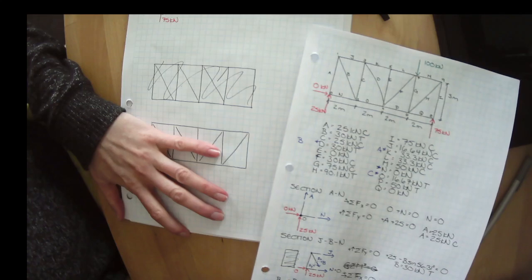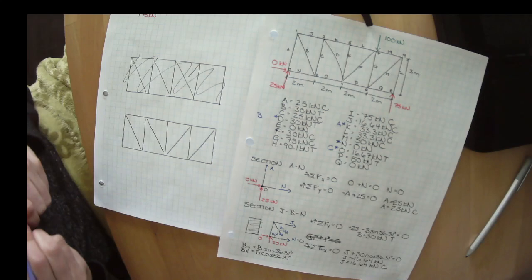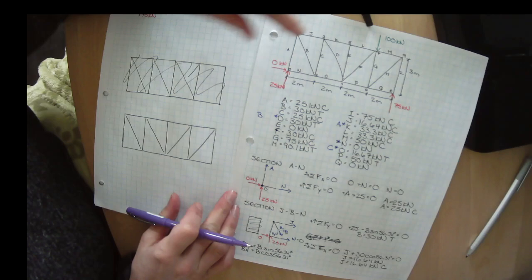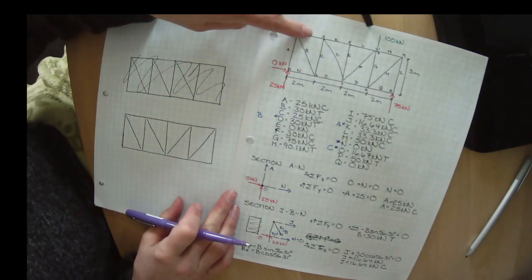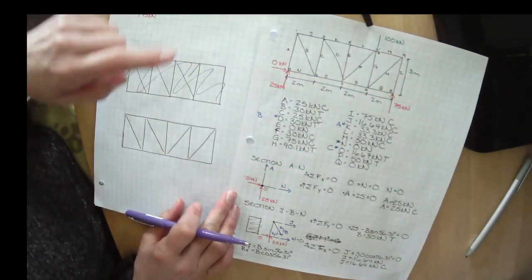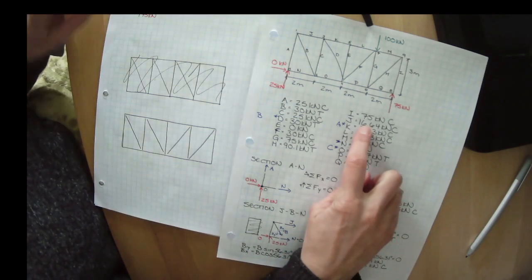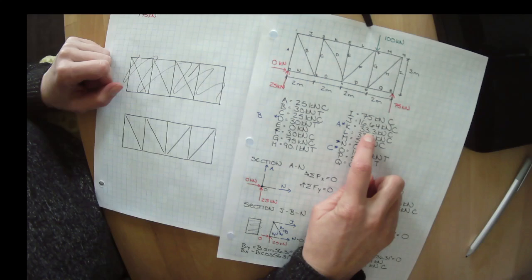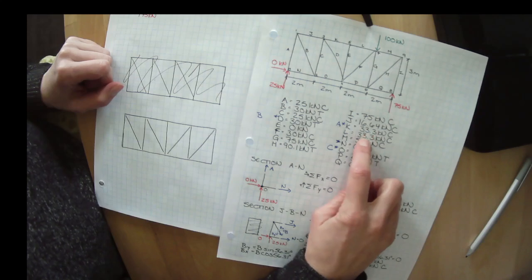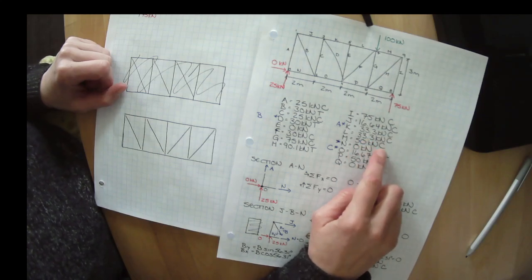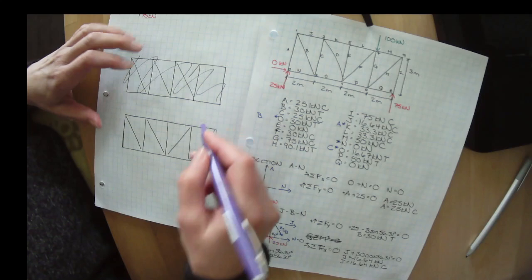So we have our list that shows us what all the forces are and what all the labels are for everything. And let's go through and draw an axial force diagram. So the top chord is along here, and we have J, K, L, and M. So J is 16.67, K is 33.3, L is 33.3 in compression, and M is 50 kilonewtons in compression.